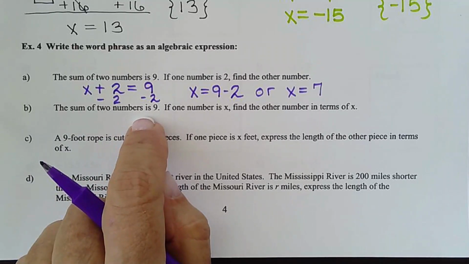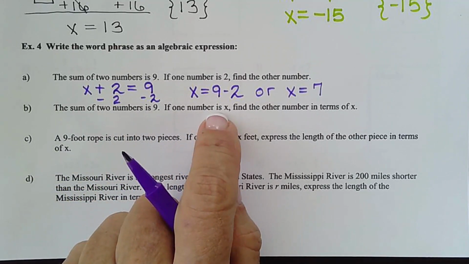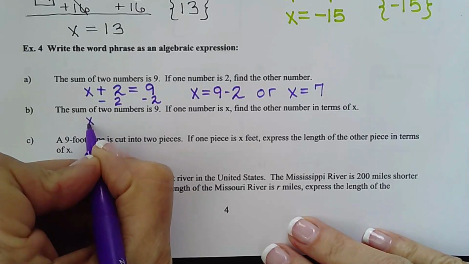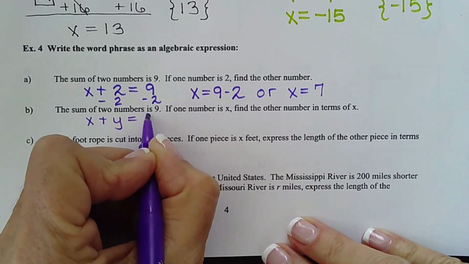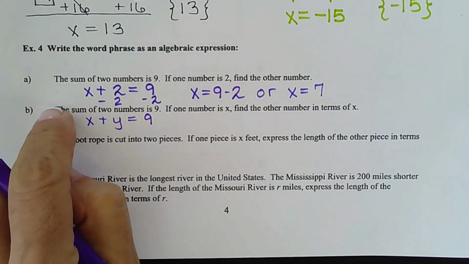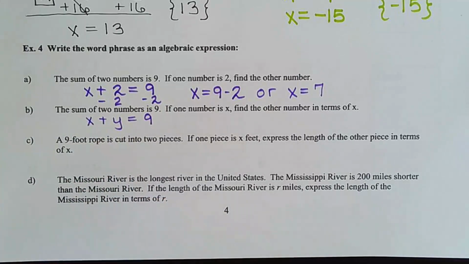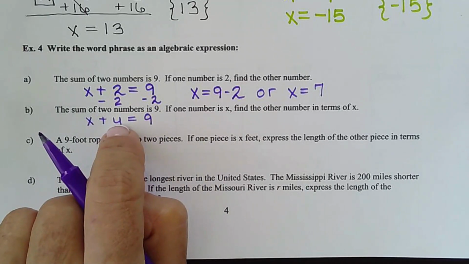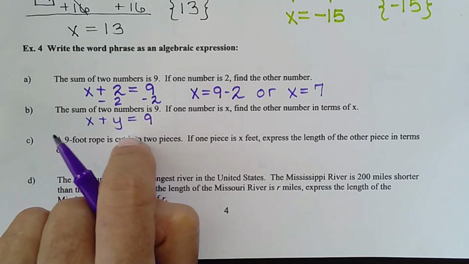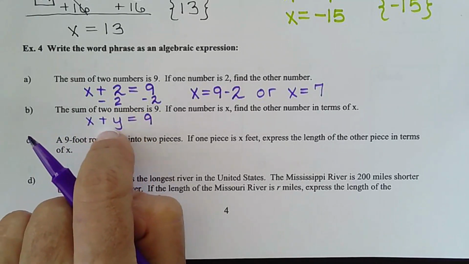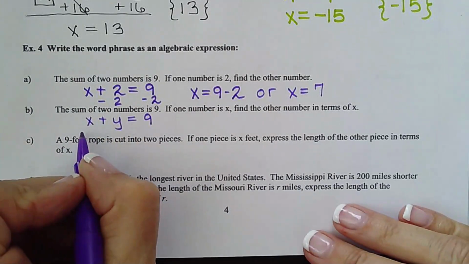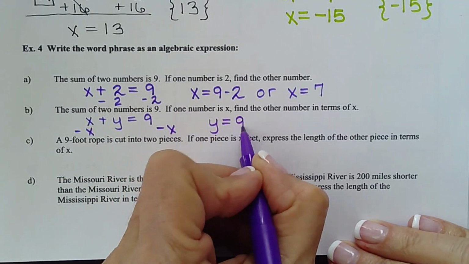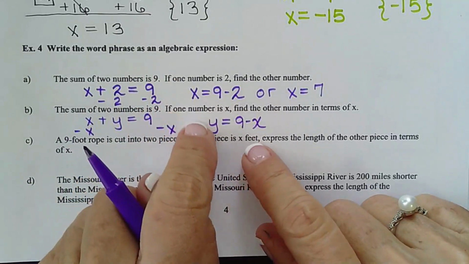The sum of two numbers is 9. If one number is x, find the other number. So I like to use x and y for this. Just helps me visualize it. So the sum of two numbers, and the two numbers aren't the same, so I just used x and y, is 9. One number is x. What's the other number? So what I'm doing is I'm trying to get y alone. How do I get y alone? Subtract x, subtract x. So the second number is 9 minus x. And isn't that the same thing we wrote up there?